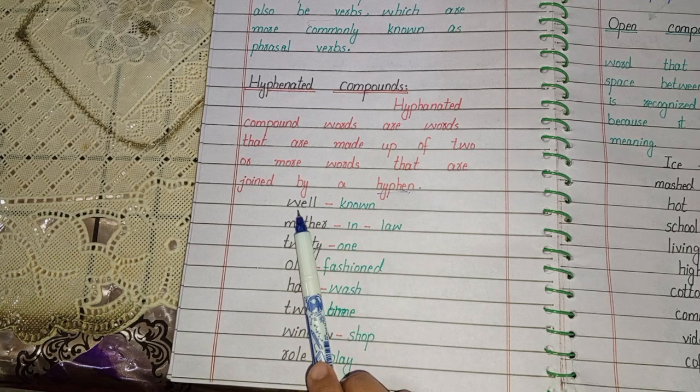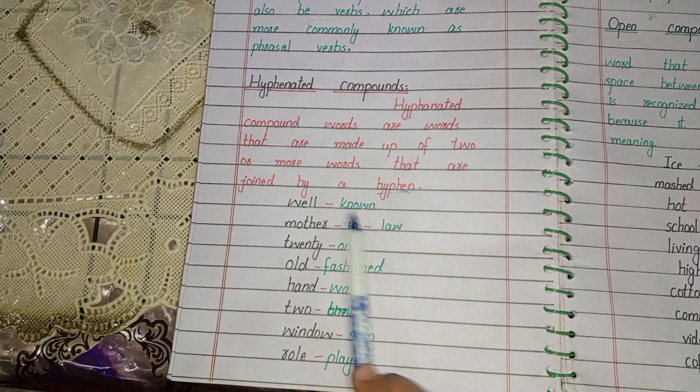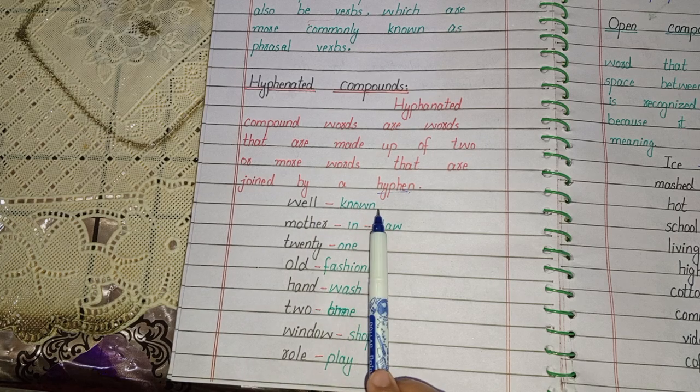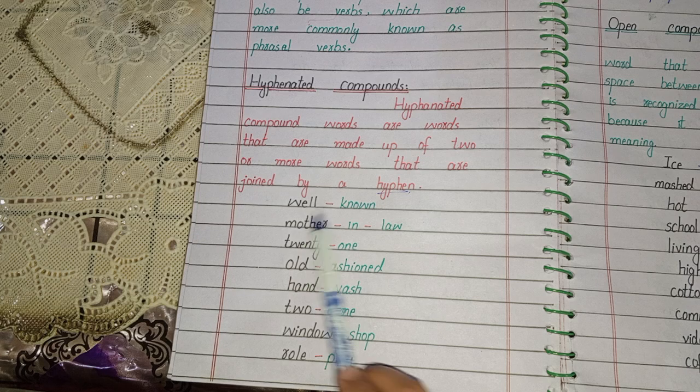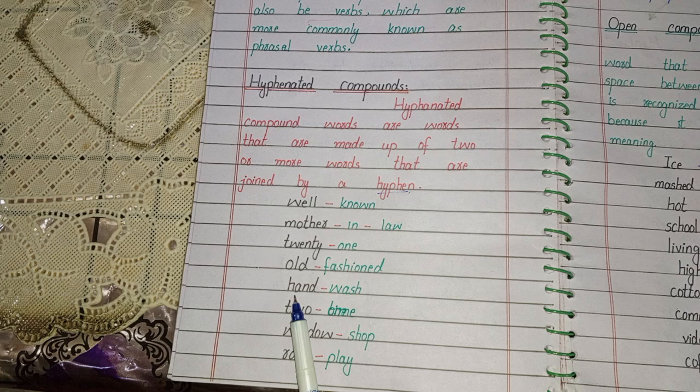Let's see the examples. Well-known. There is a hyphen between these two words, so that is called a hyphenated compound. Mother-in-law. Old-fashioned, hand-wash, part-time, window-shop, role-play.